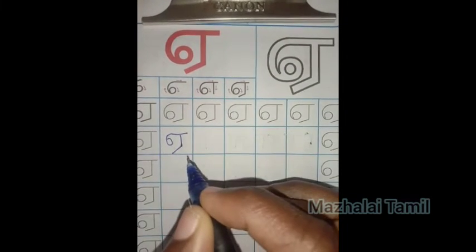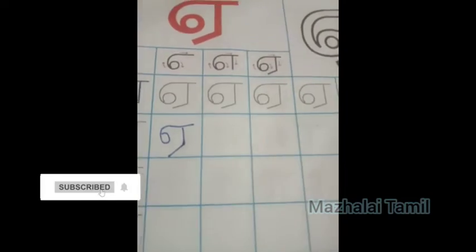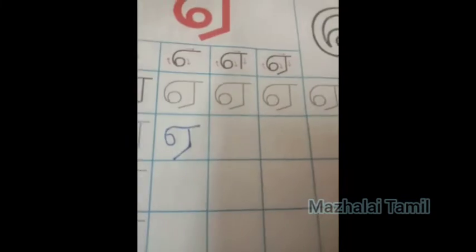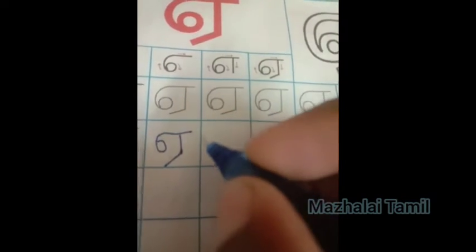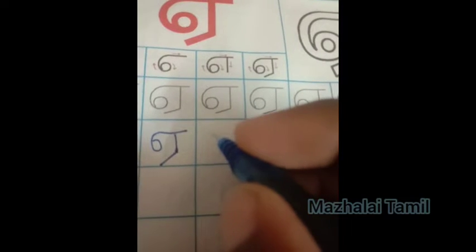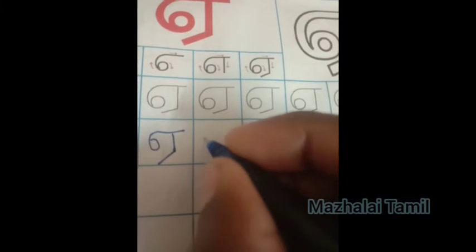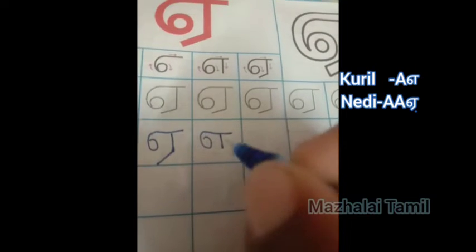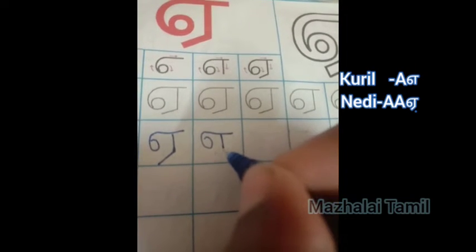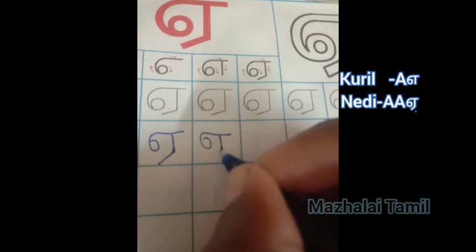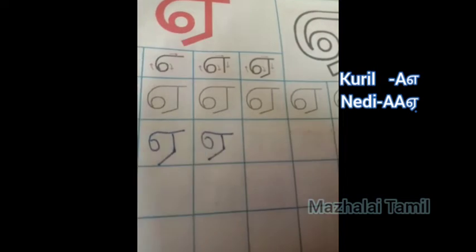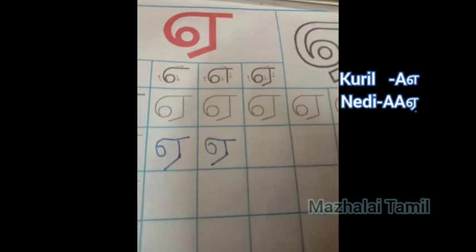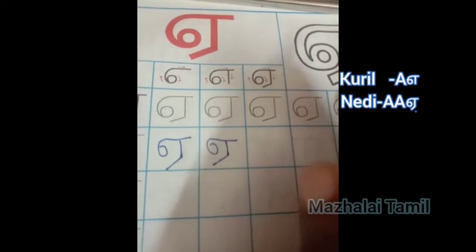This is Nedil A. So, we already know how to write Kuril A. After we put one slanting line, it's Nedil A. So, it's very easy.